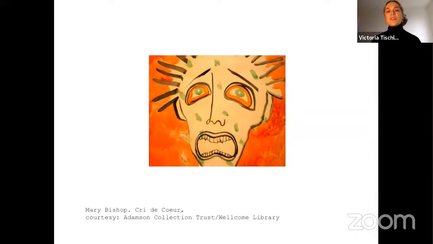And this image that you see is by one of the female patients at the hospital called Mary Bishop. And this graphic, emotive work was recognized for its educational properties as well as aesthetic properties. So her work was later used in mental health campaigns to raise awareness about mental illness.